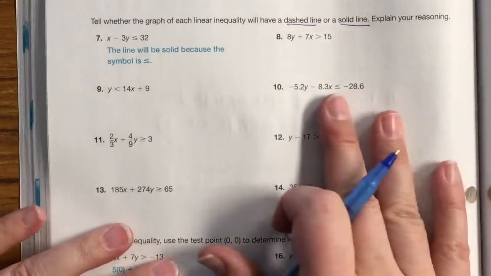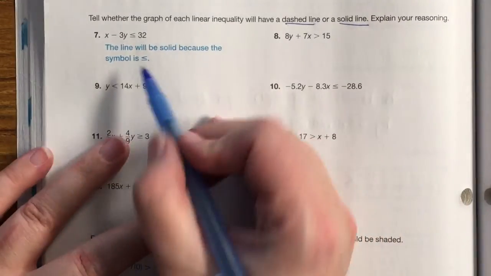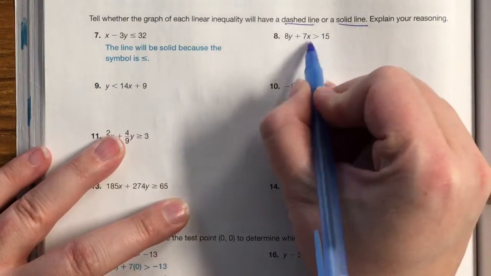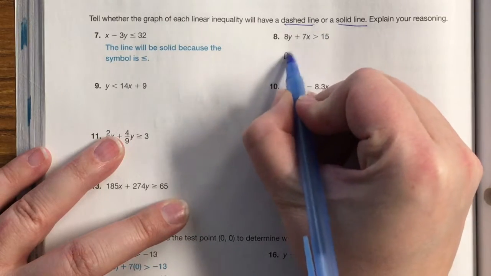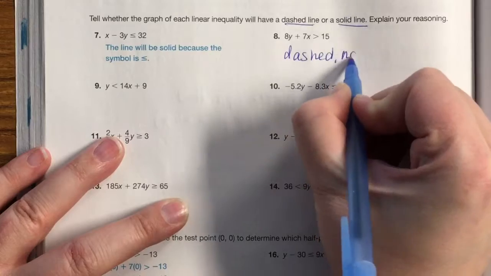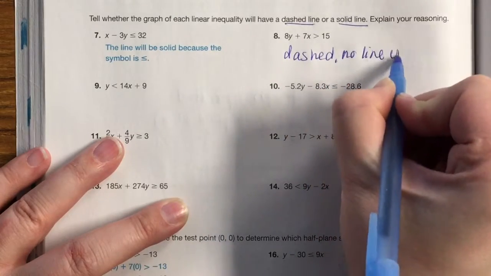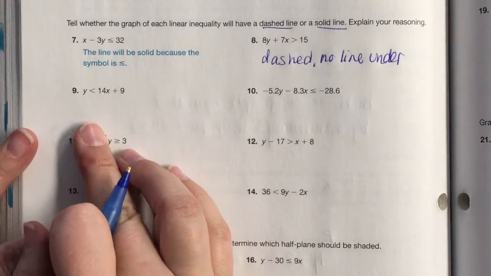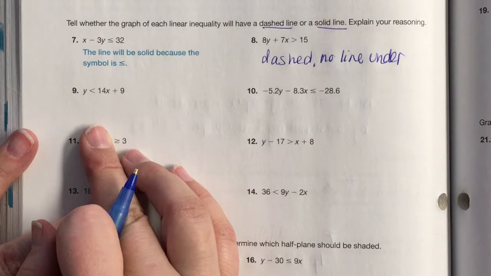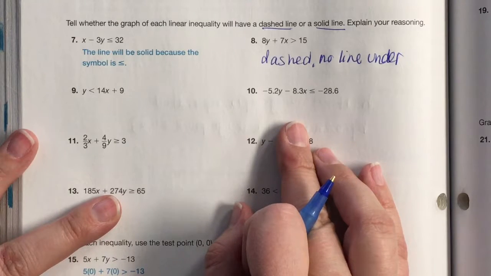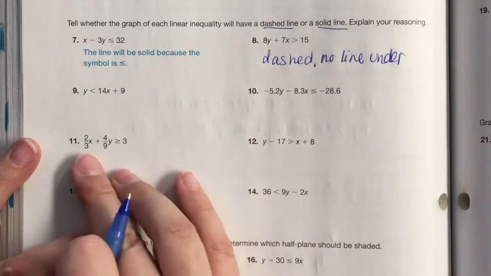For these, we're just supposed to say if it's dashed or solid. Since this has a line underneath, it's going to be solid. What kind is this one going to be, dashed or solid? Dashed, because it doesn't have a line under it. That's all you do for these. Number 9, dashed or solid? Dashed. Why? No line. 10, dashed or solid? Solid. Why? Has a line.